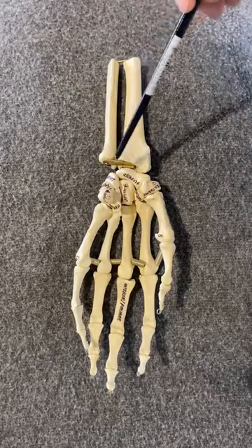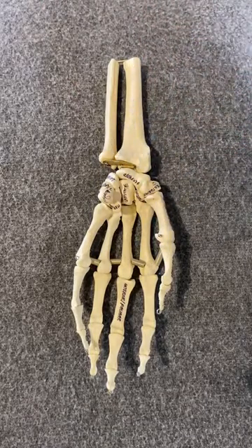We have a total of 27 bones in our hand. And if you combine both hands together, we have a total of 54 bones in our hands.